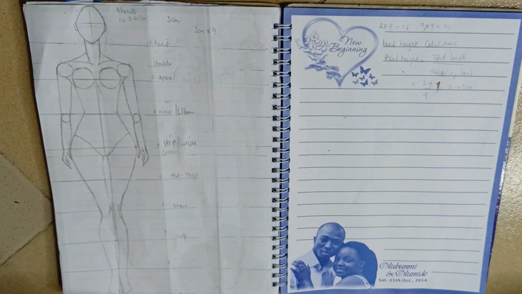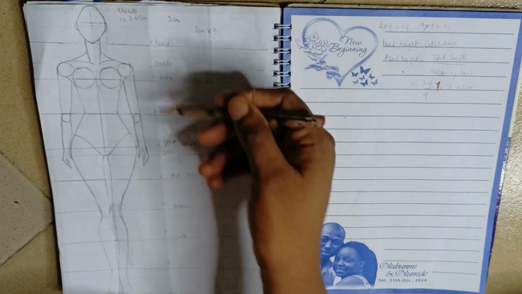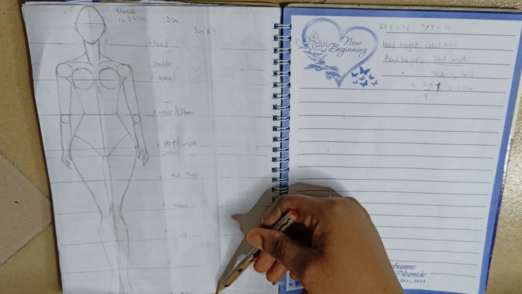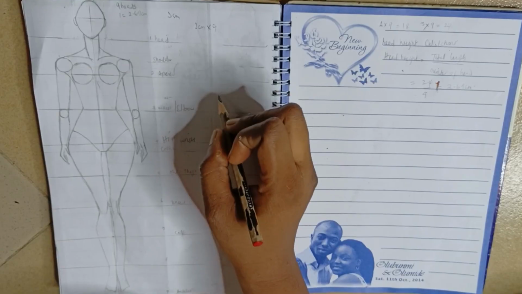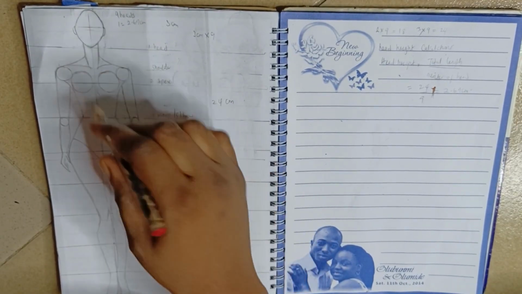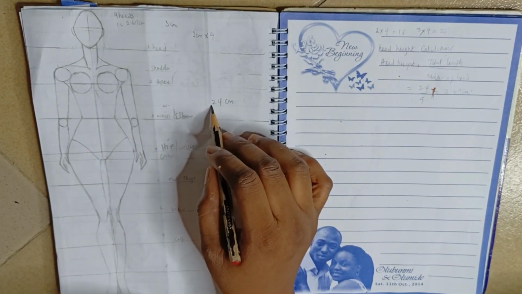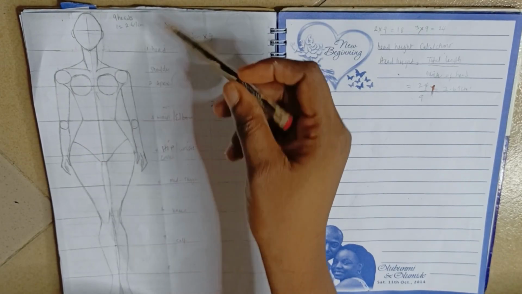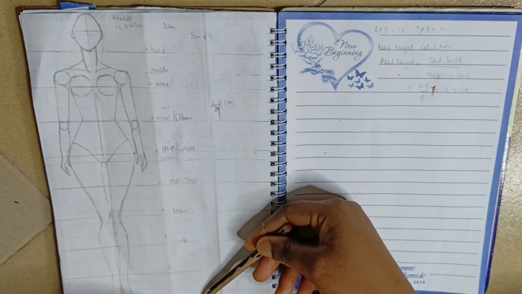So the formula to get the head height is you measure the length of your paper. The length of the paper I'm using right now is 24 cm. So to now get the height of the head, I'll just do 24 divided by 9 because I want the paper to be divided into 9 places.